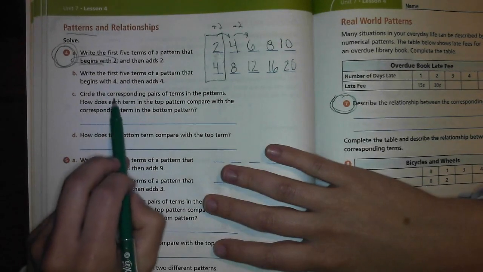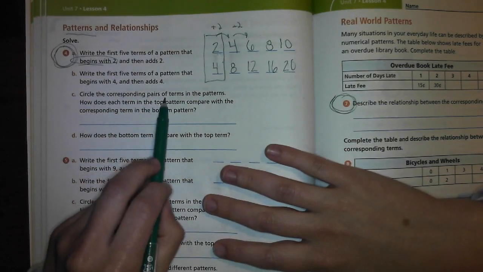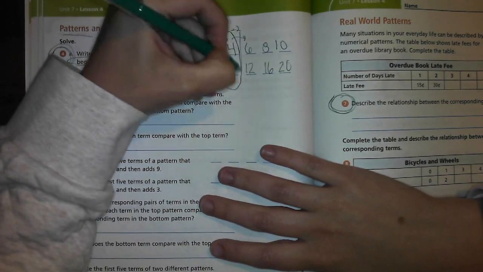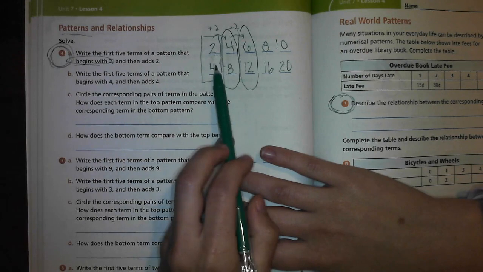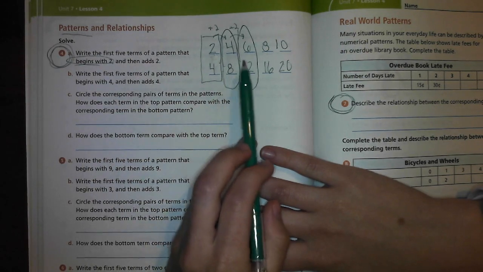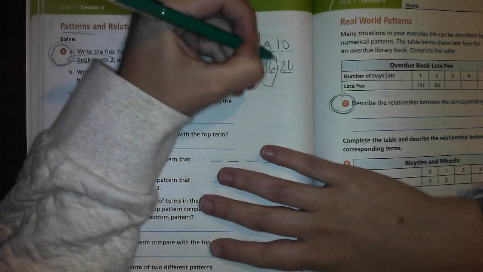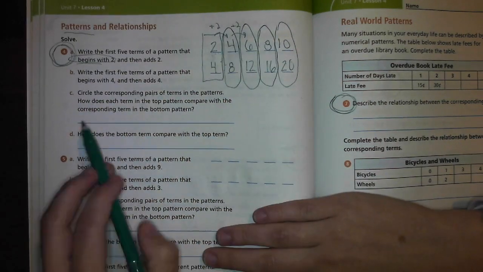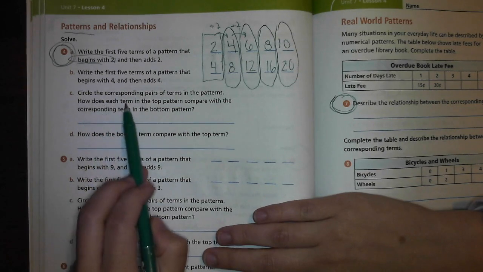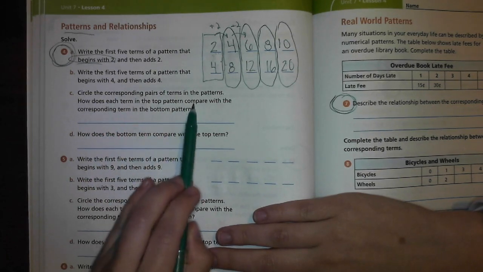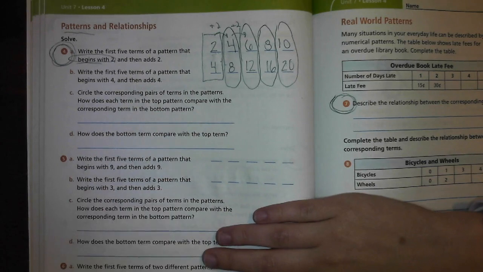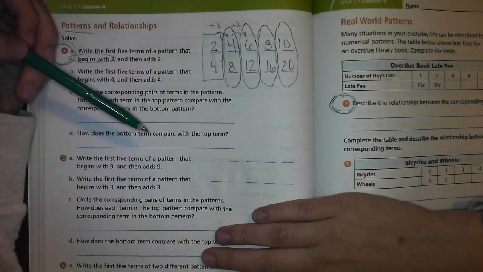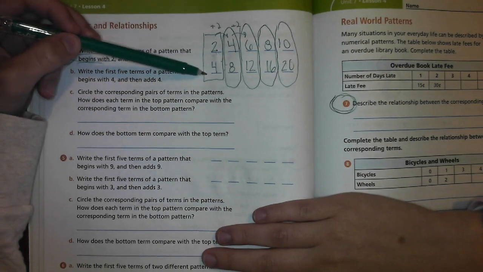So it says circle the corresponding pairs of terms in the patterns. So it wants us to circle these corresponding pairs. So those are our first terms, our second terms, our third terms. We're circling them and they look like fractions. It says, how does each term in the top pattern compare with the corresponding term in the bottom pattern? So how can we compare 2 and 4? Well, 2 is half of 4.